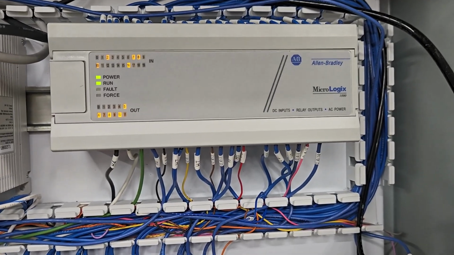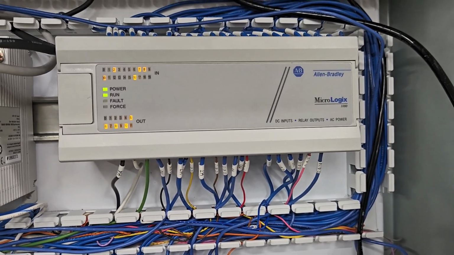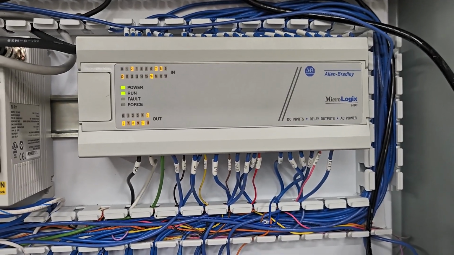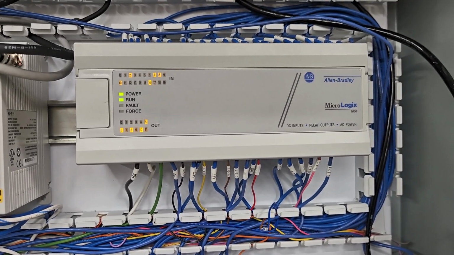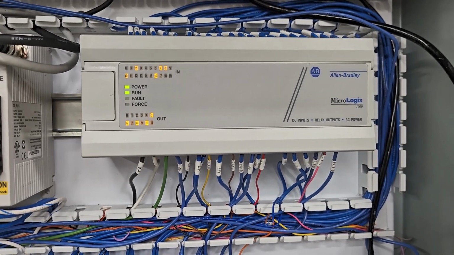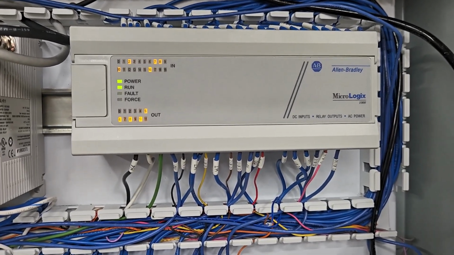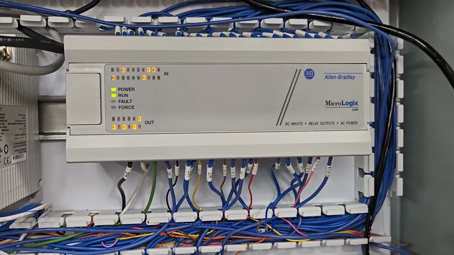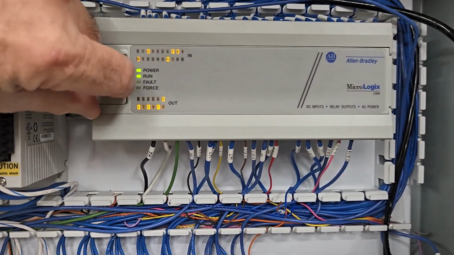This machine, we're making some modifications to it, so I need to download the program off the PLC so it can be modified. In fact, we may decide that we need to upgrade to a newer, more modern PLC that can do some data logging with a server. So we may replace this one with a more modern PLC. So I need to connect to it.